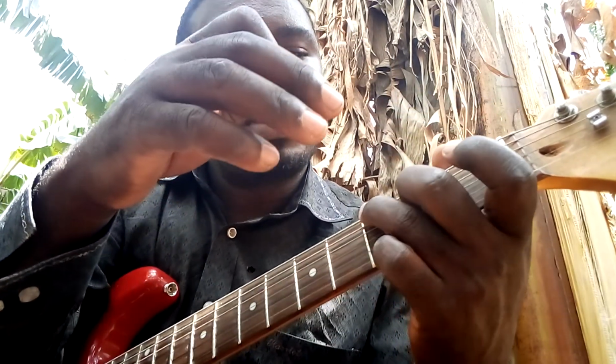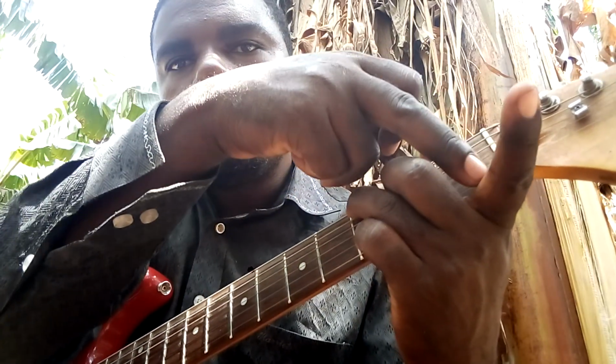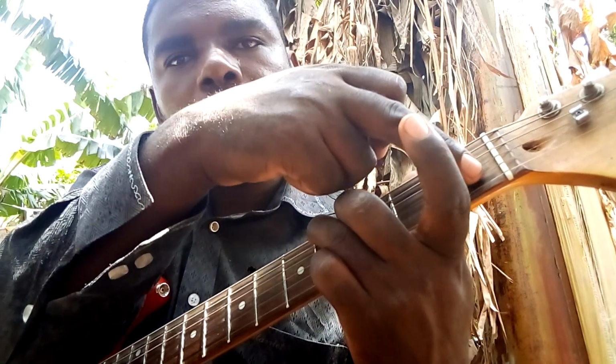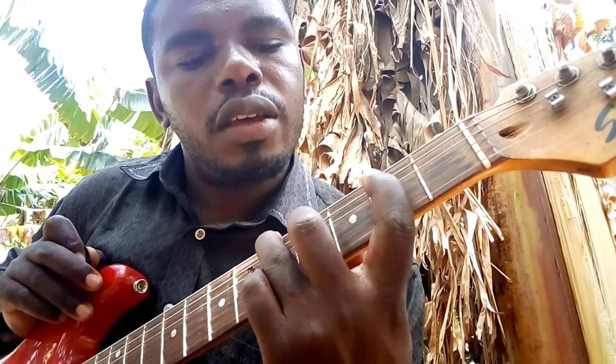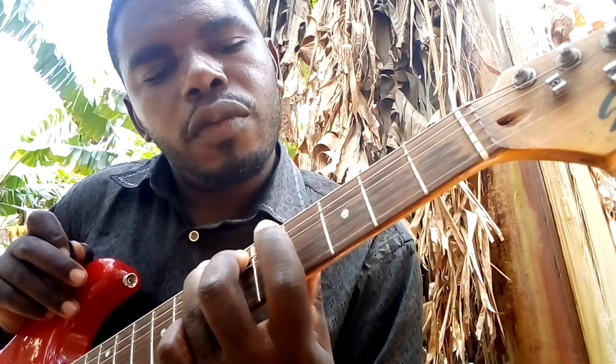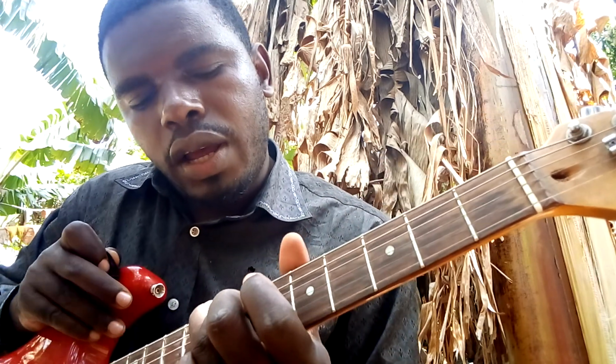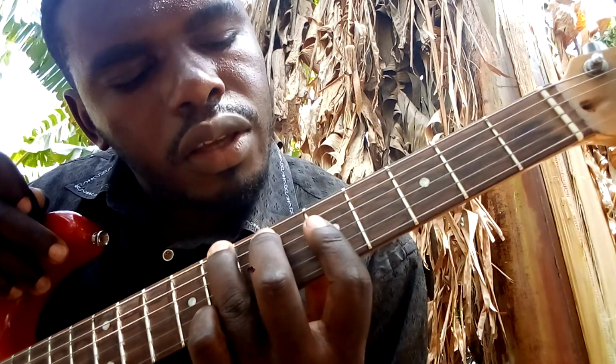If I put it like this, I have an open fret, then the bar. If I move one step, I put my finger here on the 1st fret. If I move the 2nd here, the 3rd here, the 4th here, the 5th here, I find myself at the 8th fret, and I have to put my index finger here.